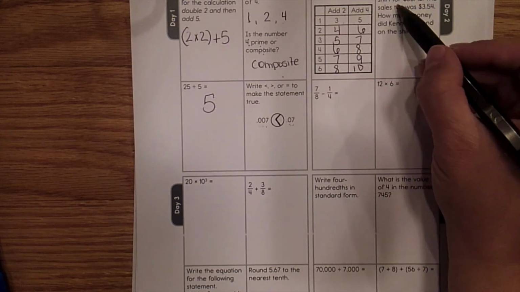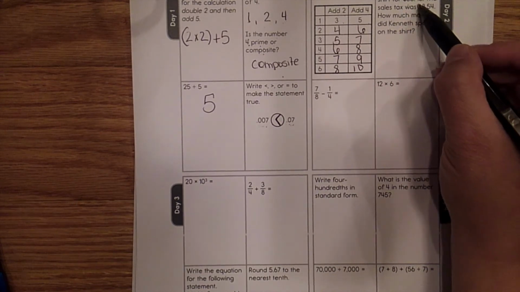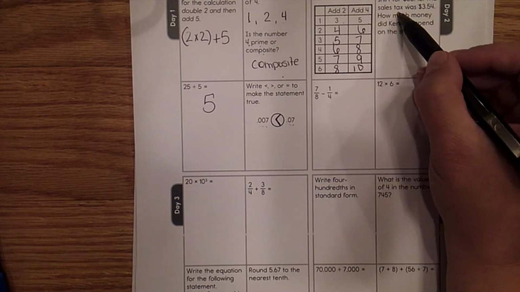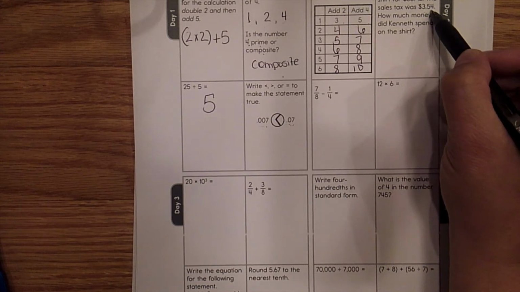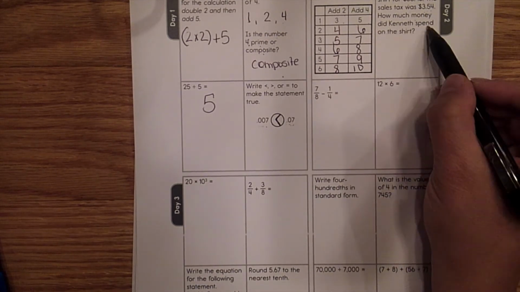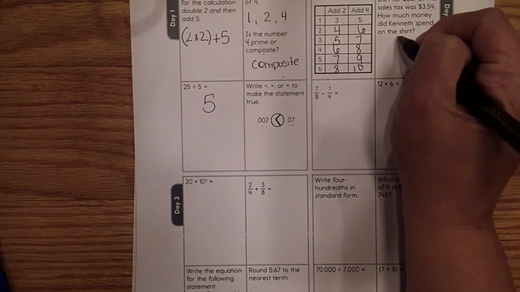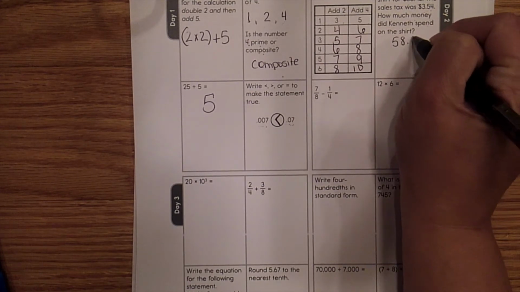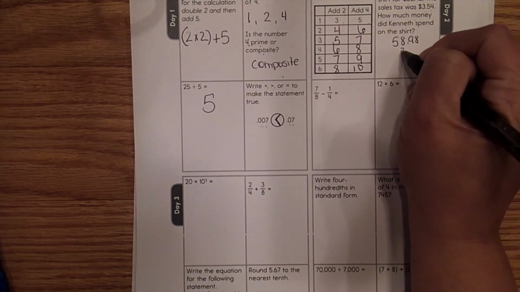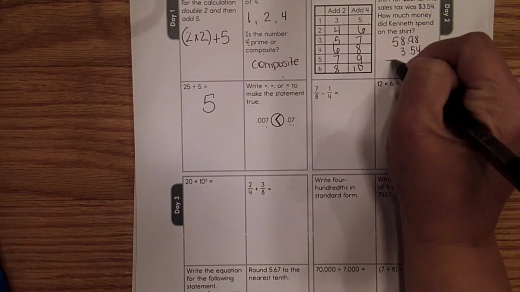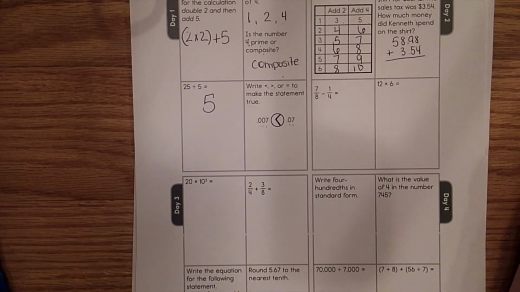Kenneth bought a shirt for $58.98. The sales tax was $3.54. How much money did Kenneth spend on the shirt? Well, this is adding decimals, which is what we are doing right now or just got finished doing. So perfect timing. We're going to add those together.